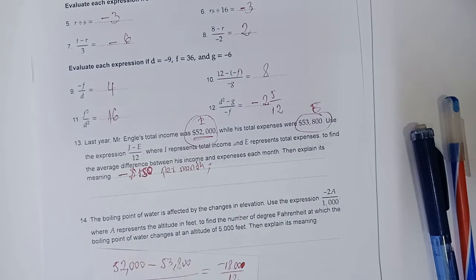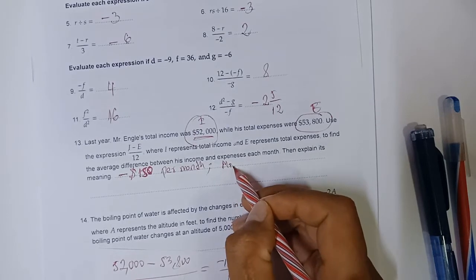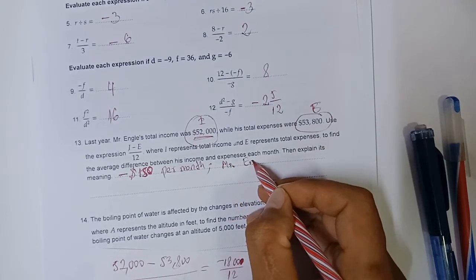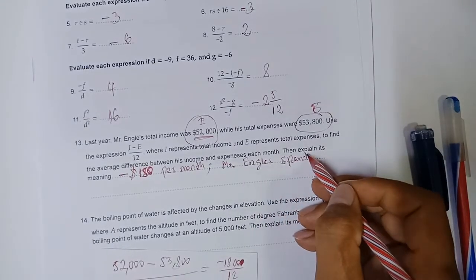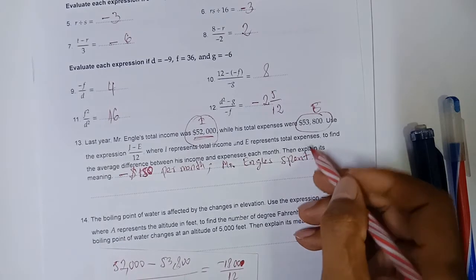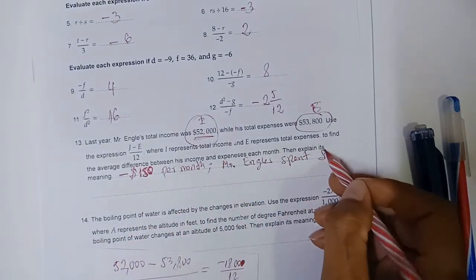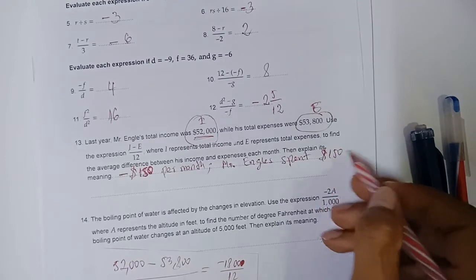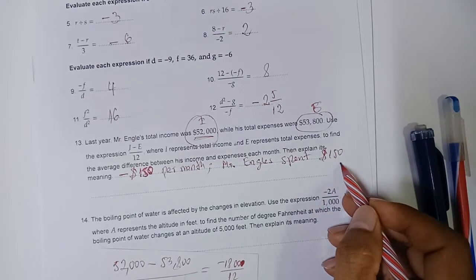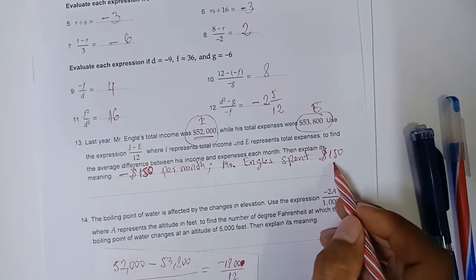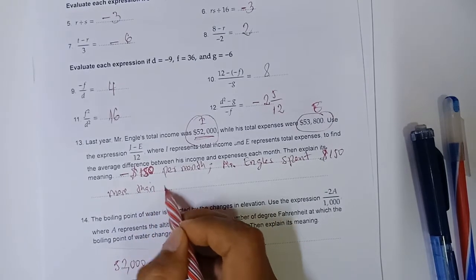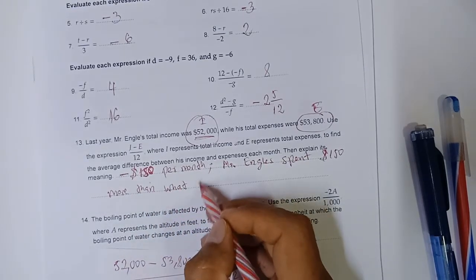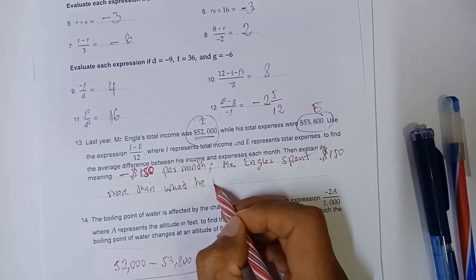It means that Mr. Ingalls spent $150 more than what he makes each month.